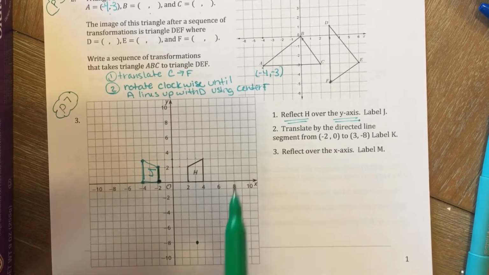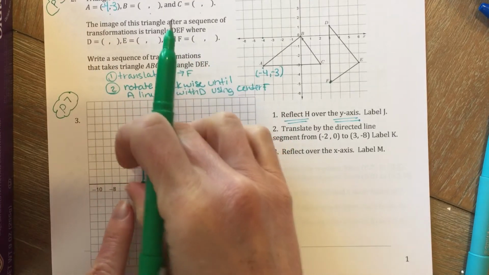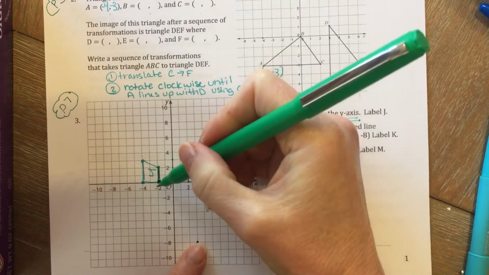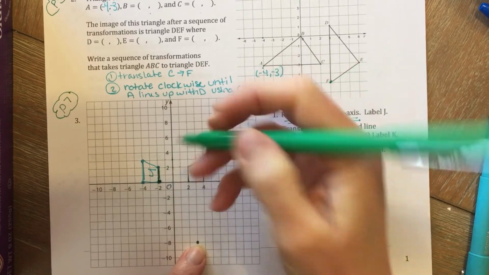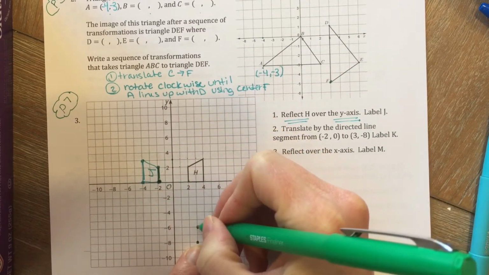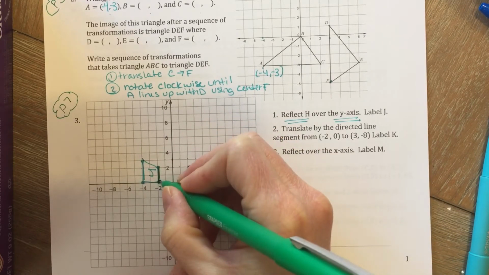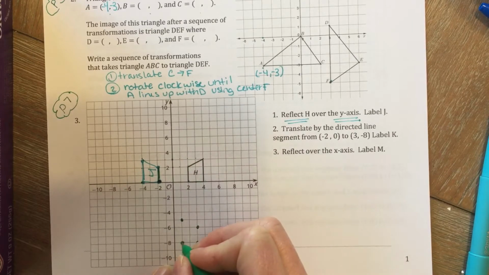So you could think about literally if you had patty paper, sliding this whole figure down to here where this corner becomes this one. And so 2 up would be the other corner. And then going over up diagonally, over 2 up 1 would be this corner. And horizontally going over 2 would be this corner.